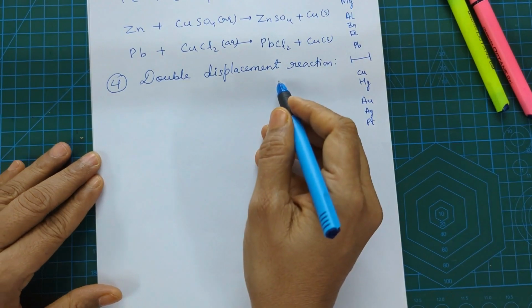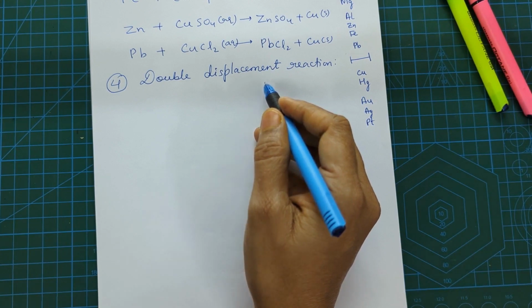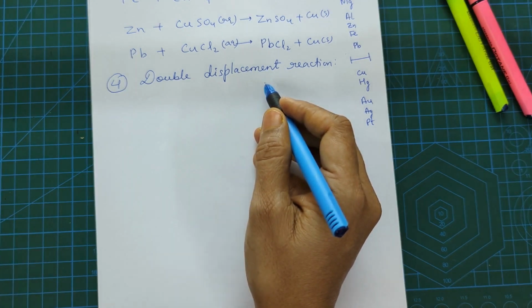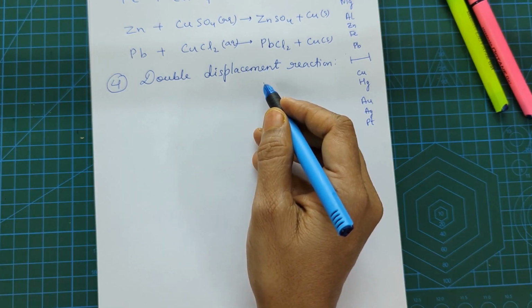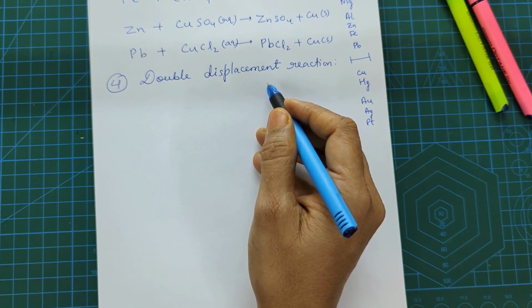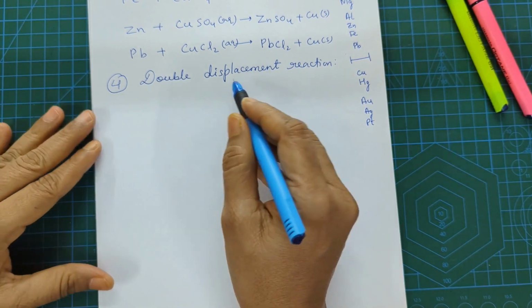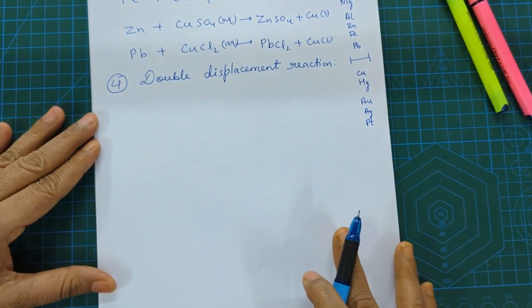Now coming to double displacement reactions. A double displacement reaction is a reaction in which two compounds react with each other, and the ions exchange locations and form completely new compounds with different properties. Most of the double displacement reactions are precipitation reactions. And what is a precipitation reaction? A chemical reaction in which an insoluble substance is formed and stays like a precipitate. That is not a state of matter; it is like some solid substance staying suspended in liquid, which is called a precipitate.